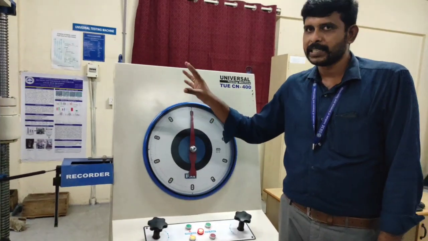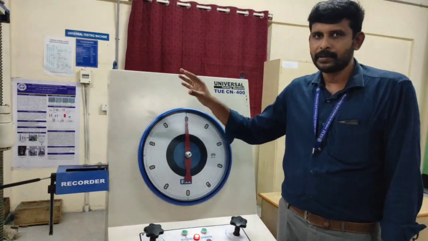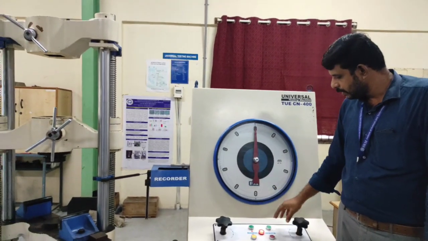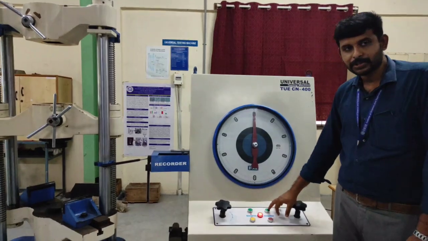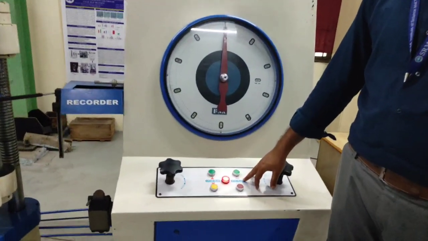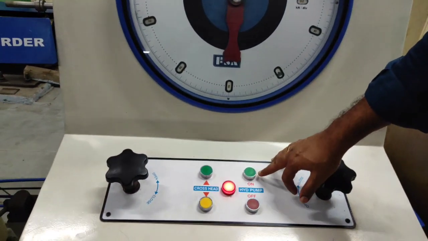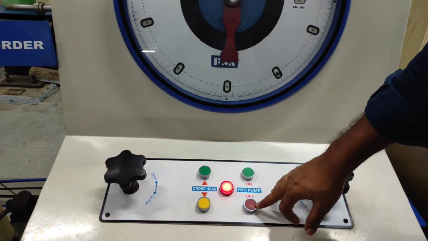So once the specimen is fixed on the two ends of the crosshead, later we have to close this valve, and further we have to switch on the hydraulic pump. For switching on the hydraulic pump, there are two switches given, one for on and one for off.